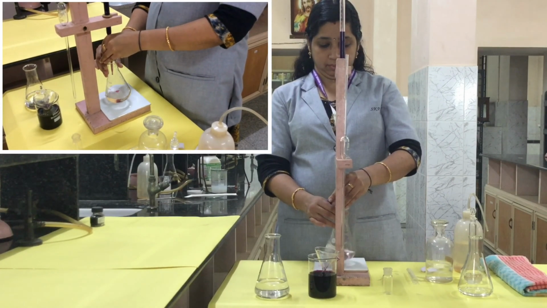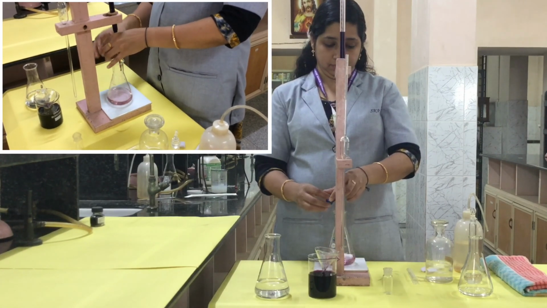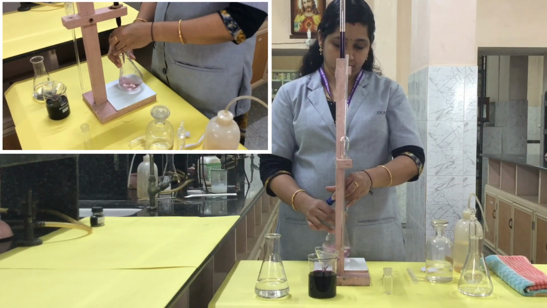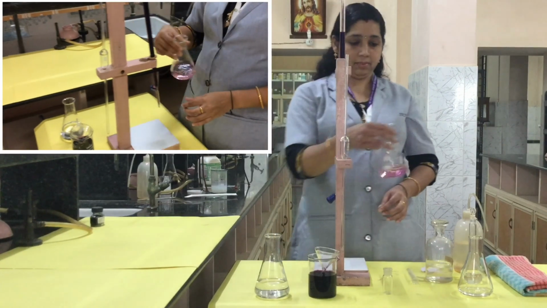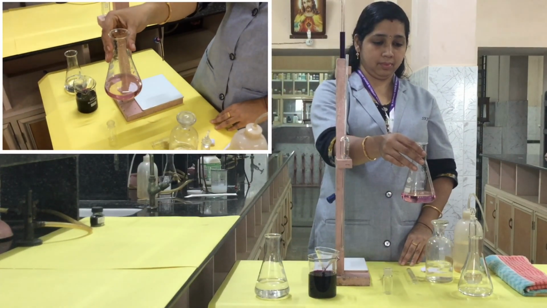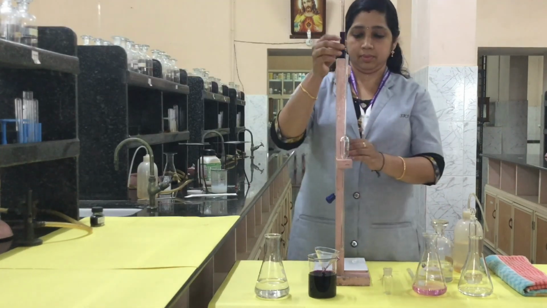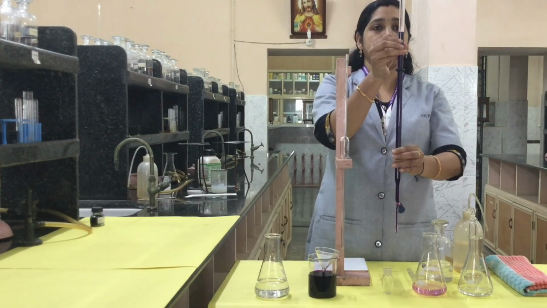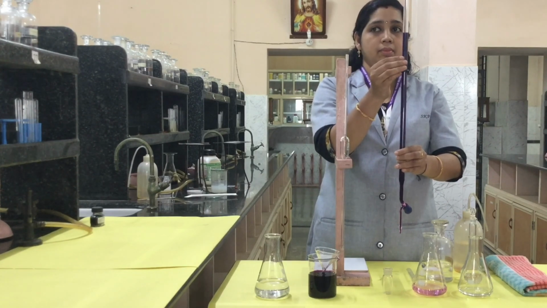Yes, just observe the change, children. You can see the color change from colorless to pink color. A slight pink color is obtained. That is the end point. You can see one drop can change that color. So slowly add the contents into the conical flask. You got the end point, the color changes from colorless to pink.